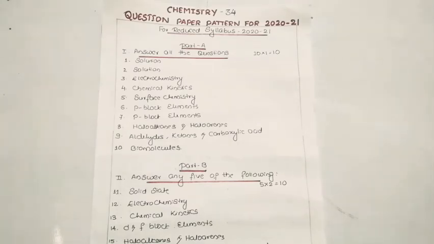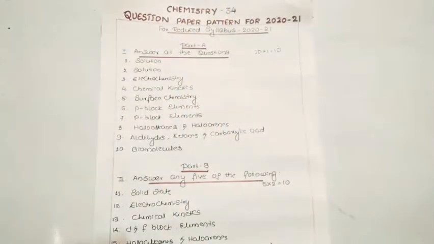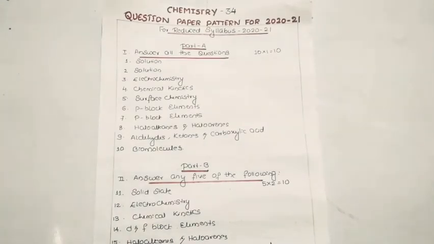In the same way, as my subject is chemistry, I have prepared the question paper pattern for this year, that is 2020-21, with the reduced syllabus. By considering the reduced syllabus, how they have given the model question paper from the PU board. This is for the state PU board. So I have prepared one pattern.